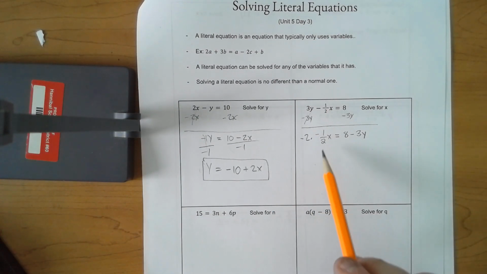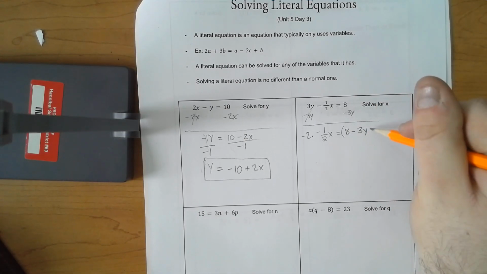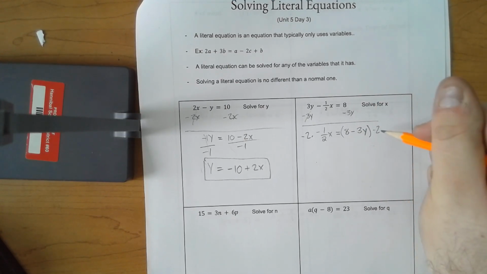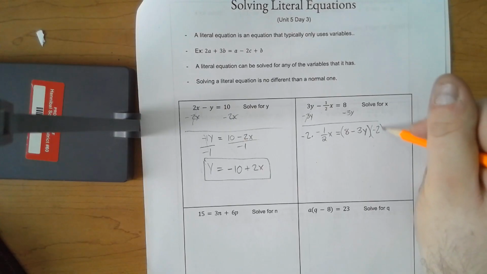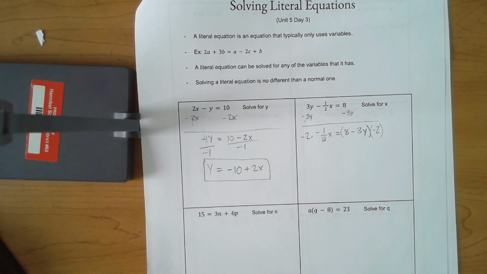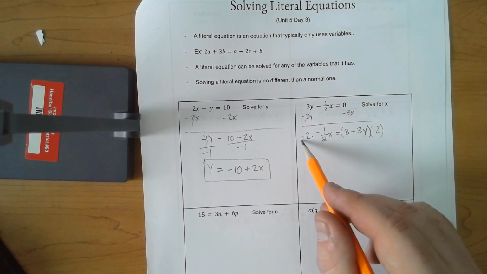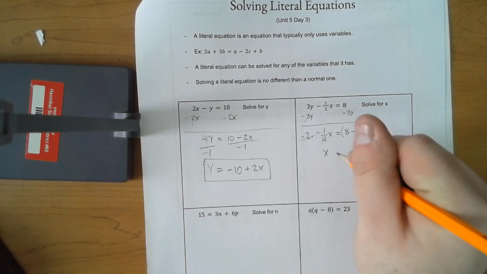Now, in doing this, you'd have a negative 1/2 times negative 2. They would cancel each other out. And I'd have to do the same thing on the other side. Now, you can test it in your calculator. If you divide by negative 1/2 for both of these terms, you will get the same answer. And so if that makes more sense to you, I encourage you to do it that way. But I'm going to multiply by negative 2 to cancel out that fraction, giving me x equals.